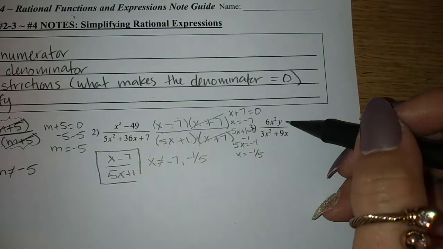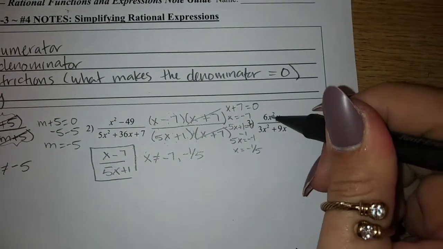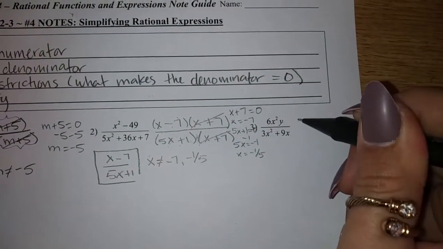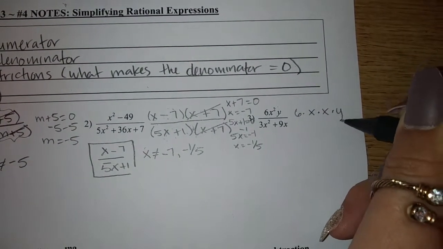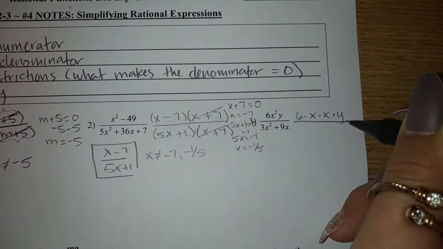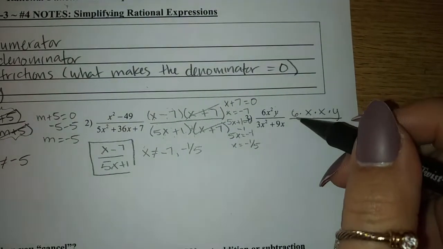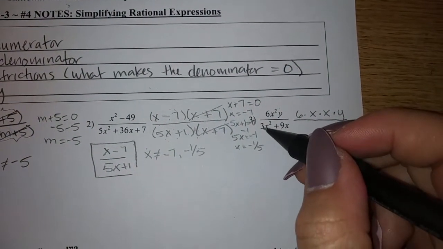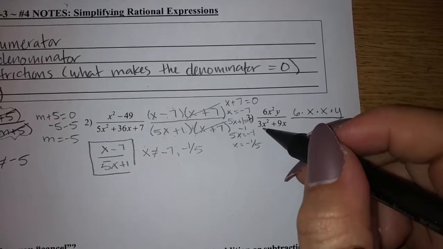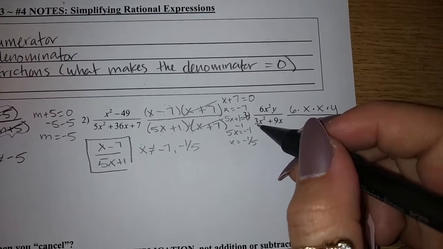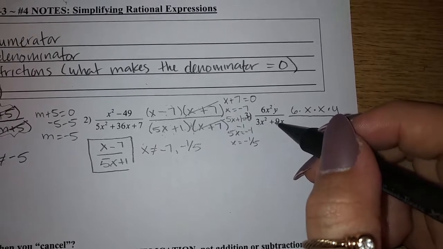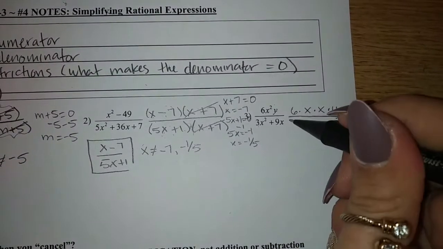So moving on, it's a little bit easier now. We have 6x squared times y. So we have 6 times x times x times y. Some of you guys can do this in your head. That is totally fine. Then with our denominator, we have two GCFs that we can take out. We can take out 3 from 3x squared and 9x, and we can also take out that x.